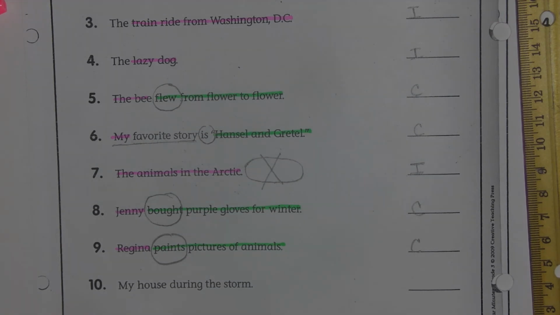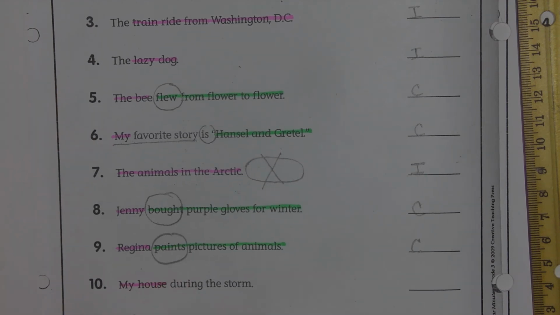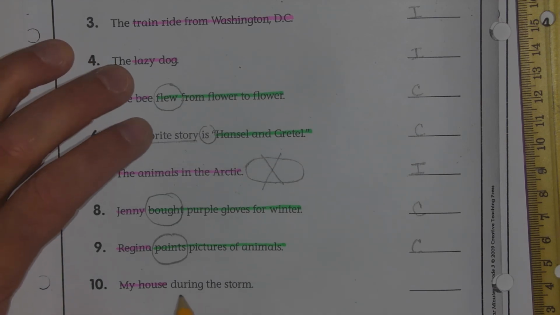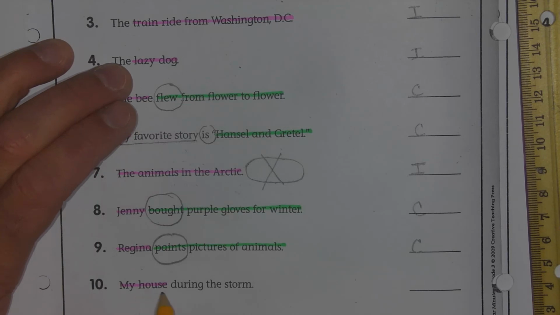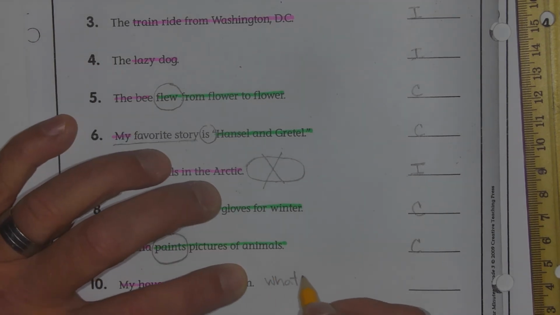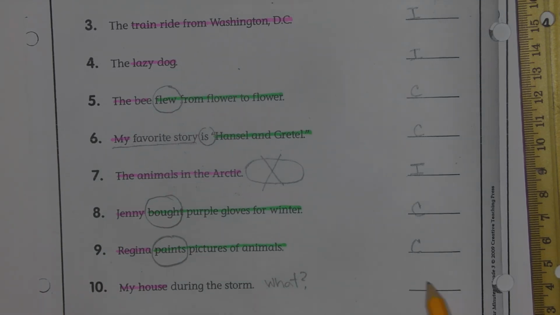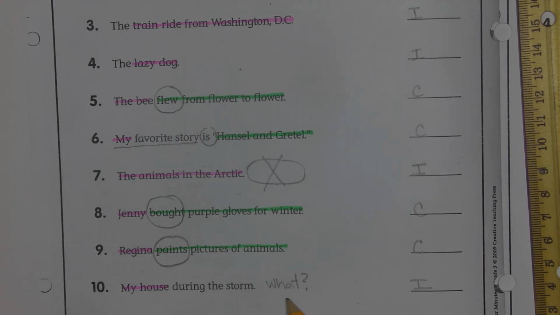Number 10, my house during the storm. Well, this sentence tells me what I'm talking about, my house, but it doesn't give me a verb. During is not an action word. During more identifies the setting or what time this is taking place. So it says my house during the storm. Well, that tells me the where, and it really tells me the when, but it doesn't tell me the what. And that's what the predicate does. It tells you what is happening in that sentence. So this sentence would be incomplete because it's missing the what.